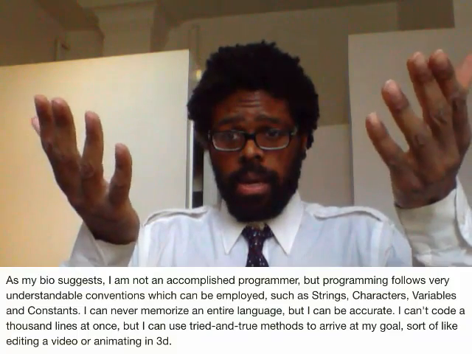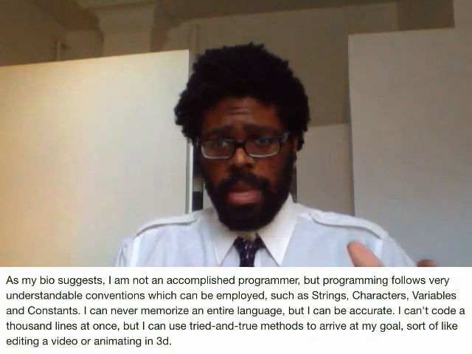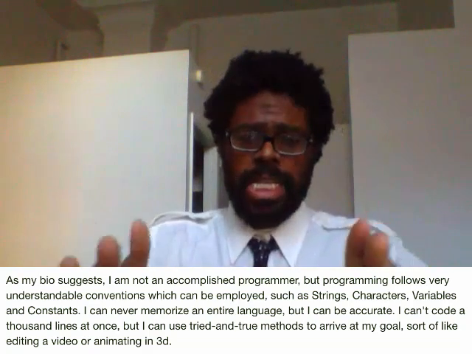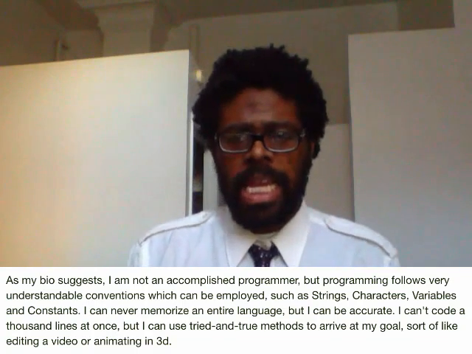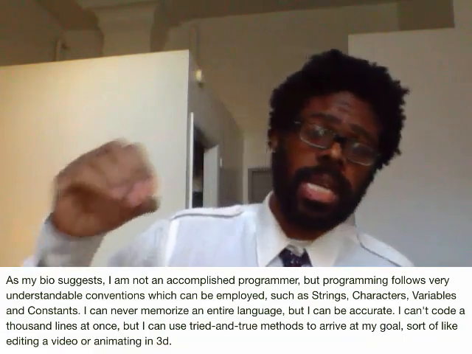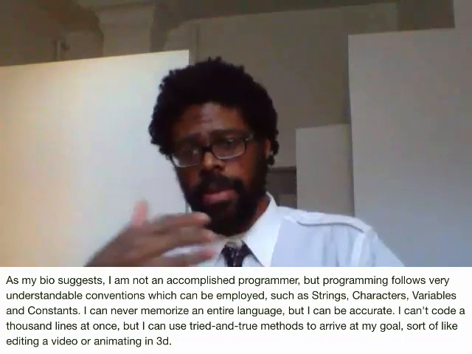For those of you who have used computers for a long time, you understand that a computer is much more stable at the transistor level. He does talk about that in his risks and challenges. He says he is not an accomplished programmer, but programming follows very understandable conventions which can be employed, like strings, characters, variables, and constants. Now, he can't memorize an entire language, but he can be accurate. Can't code 1,000 lines at once, but I can use tried and true methods to arrive at my goal, sort of like editing a video or animating in 3D. I believe that's exactly the first line of the risks and challenges.